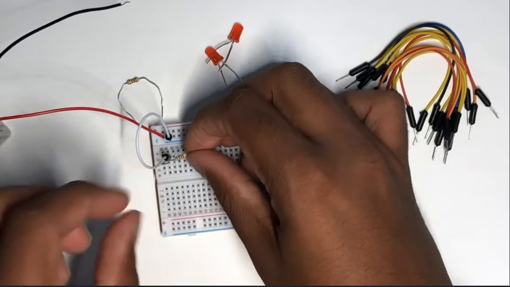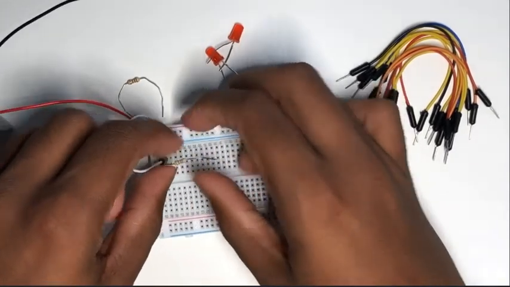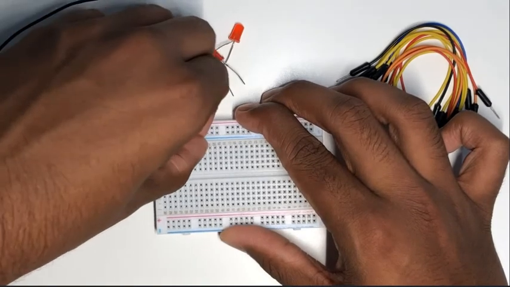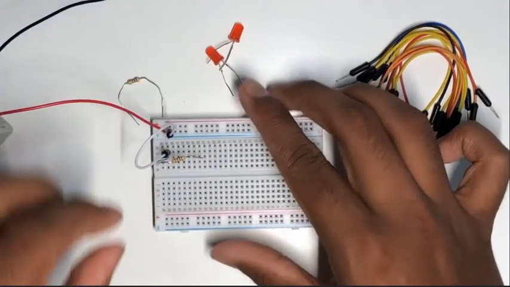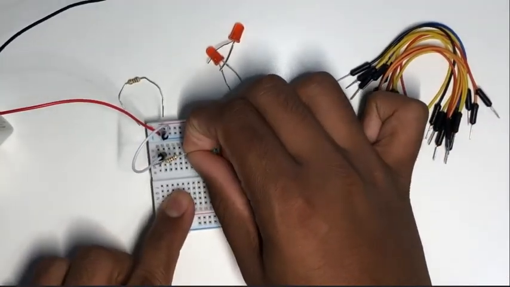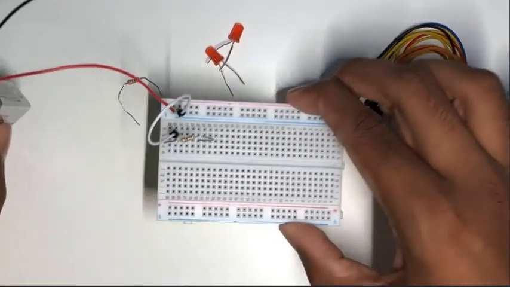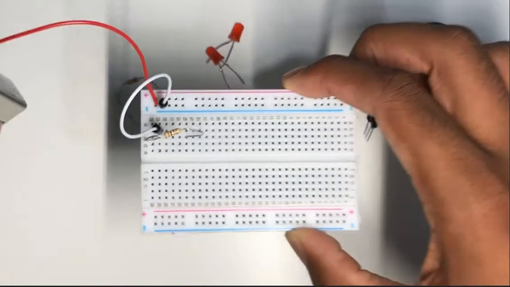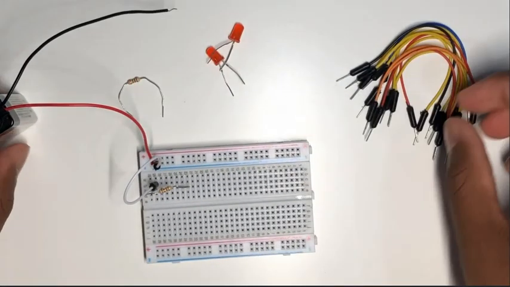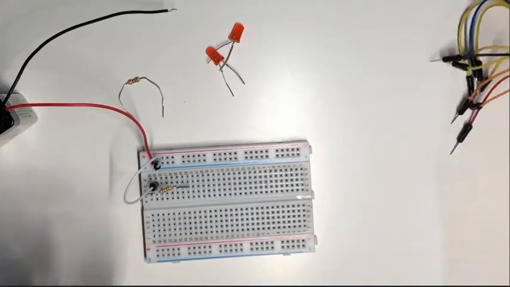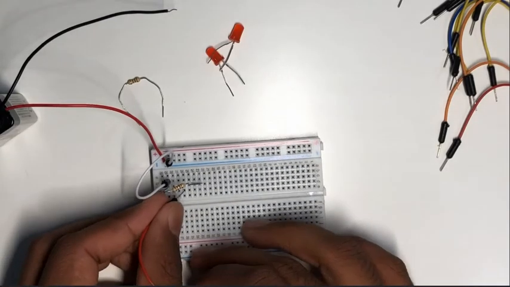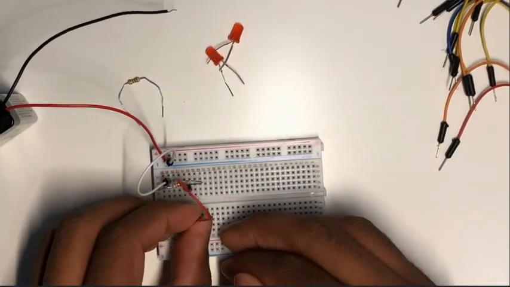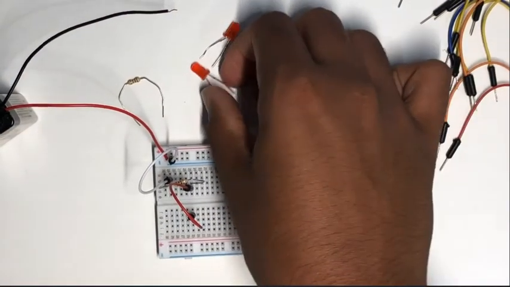Remember that in these sections of the breadboard, current flows across the column, not row like before. So current is flowing from anywhere from the near end of the wire to this end of the resistor. We can place the other end of the resistor anywhere, so I'm just going to place it here. I'm going to take another wire and do the same thing and cross the gap. Current is now flowing from the positive terminal through the wire, through the resistor, and finally through this wire.